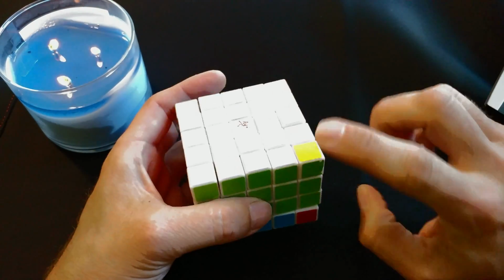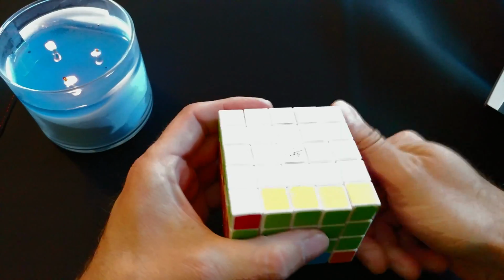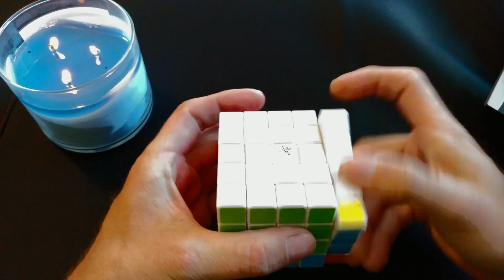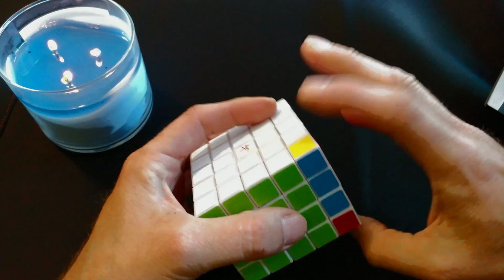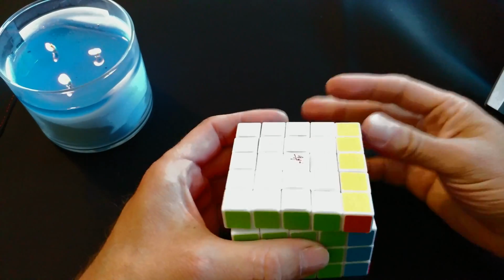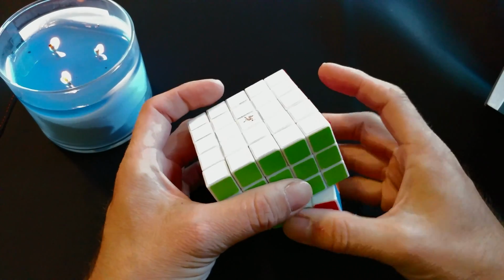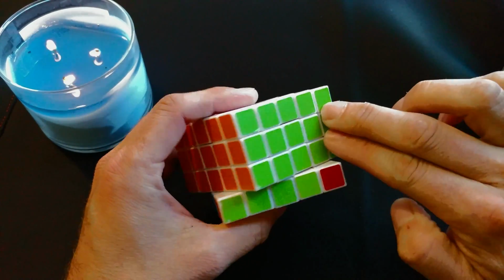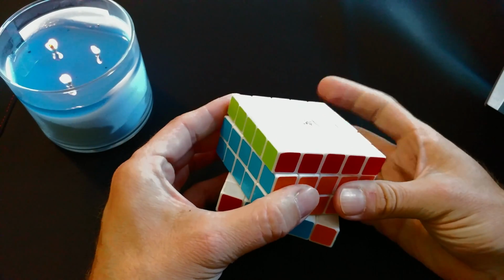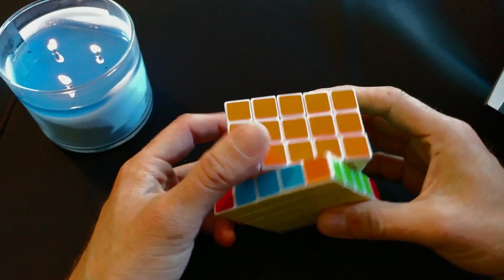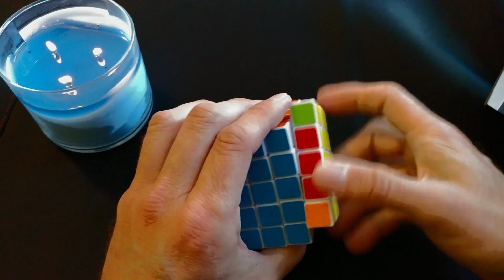Okay, we want to put it right there. It goes here. 2RU, 2RUY, 2R, from the back to the front. 2RU, 2RUY, 2R. Cool. All right, so now we have the middle layer solved, and we also have this top layer solved. And all we have left now is to solve this one.